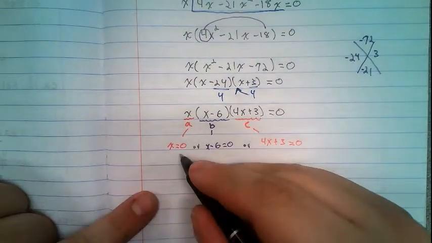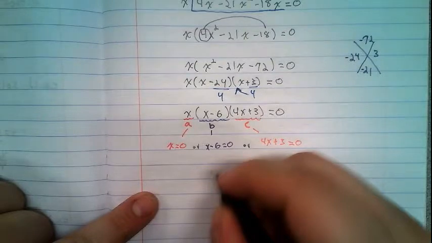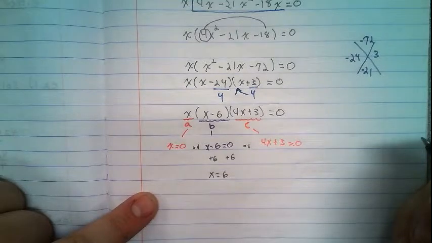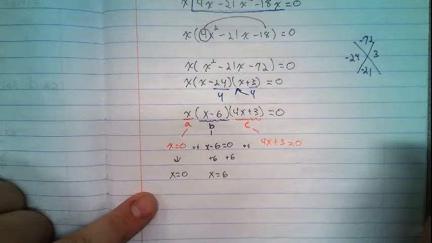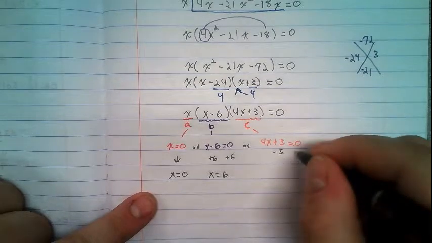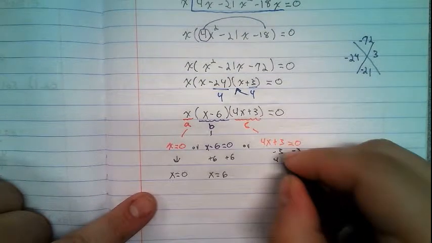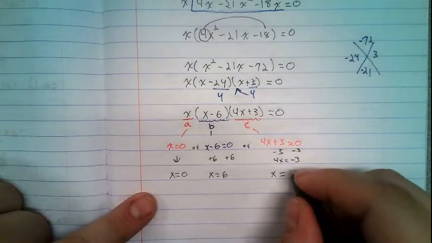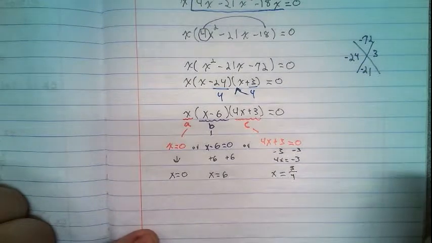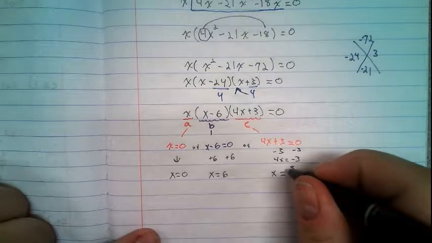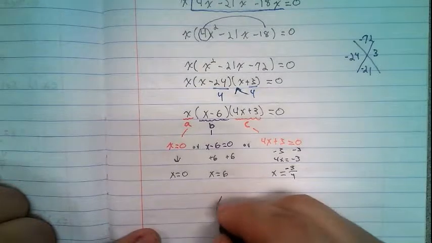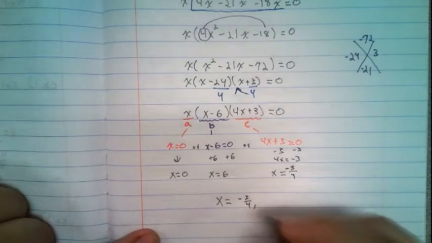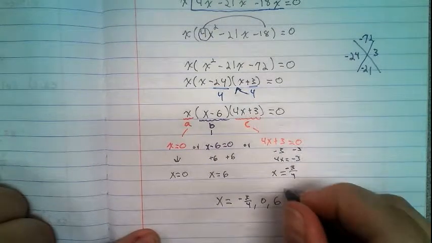X equals 0 is already set. If I add 6 to both sides here, I get x equals 6. Here I've already gotten x equals 0. Subtract 3 from both sides. 4x equals negative 3. Final solution for this one, when I divide by 4, is x equals negative 3/4. So I've got 3 solutions here. I've got x could be negative 3/4, could be 0, or it could be 6.